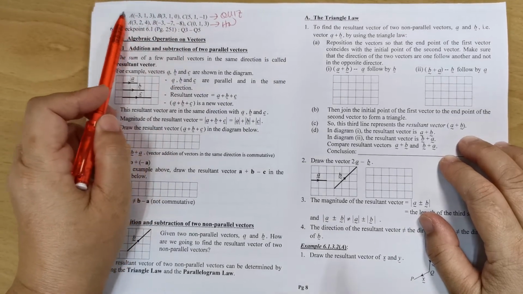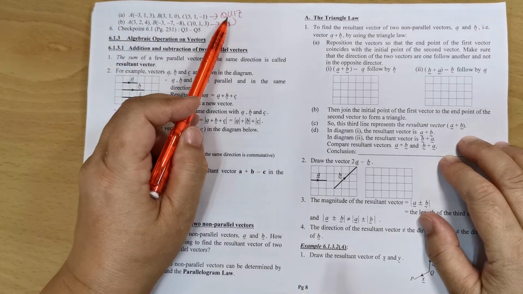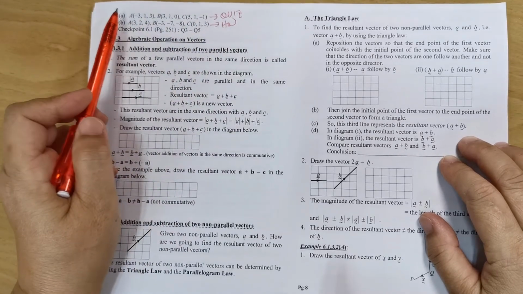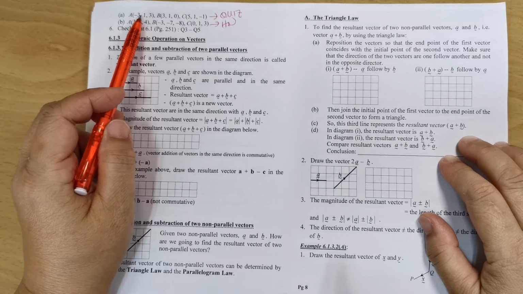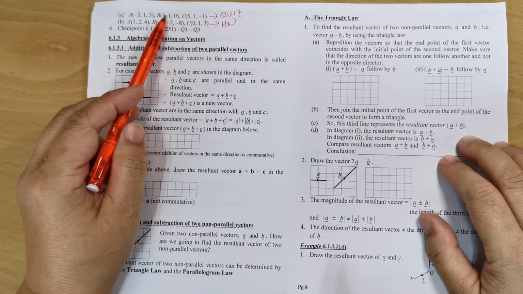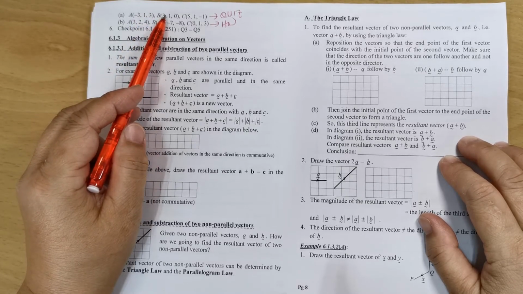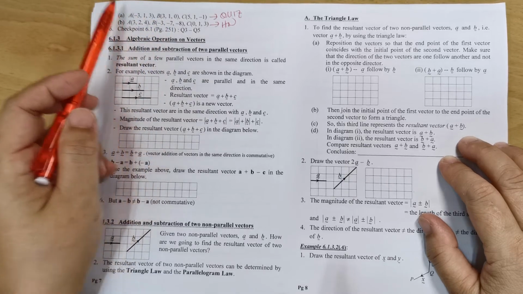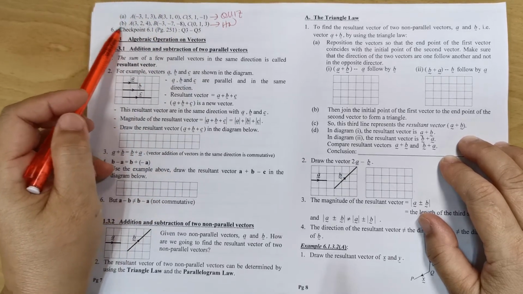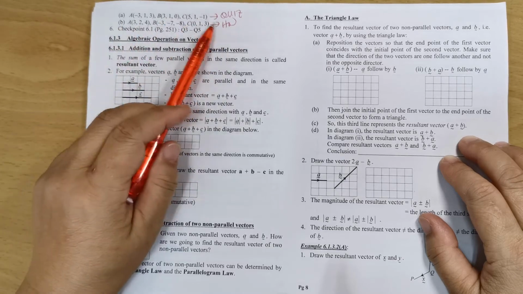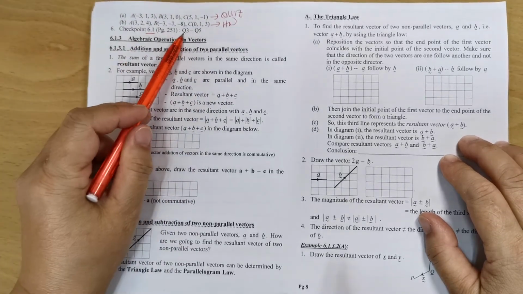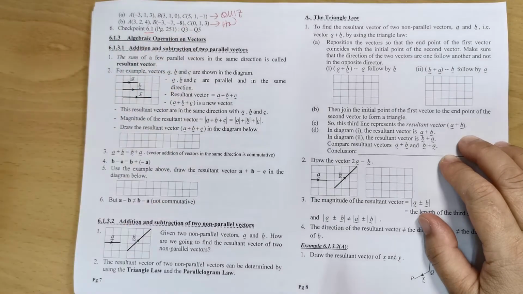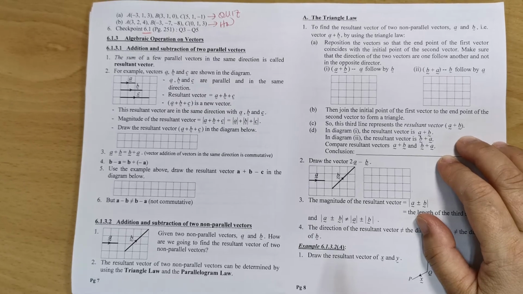I want you to do this question as a quiz. Right after this video, do this question and upload it to the folder where I gave you the notes and the revision set. Part B will be your homework, and your other homework will be checkpoint 6.1, question 3 to question 5.